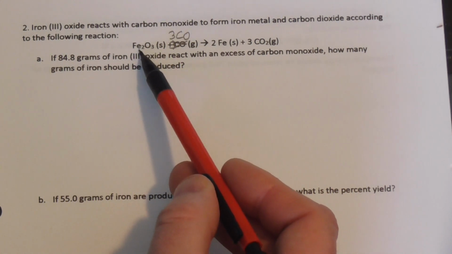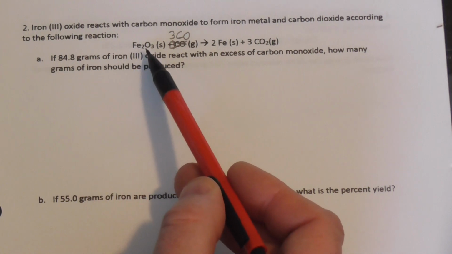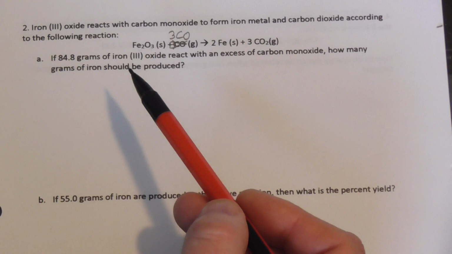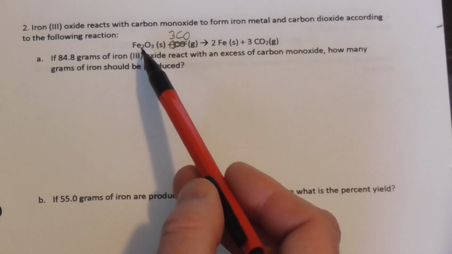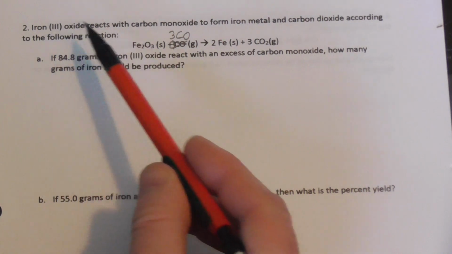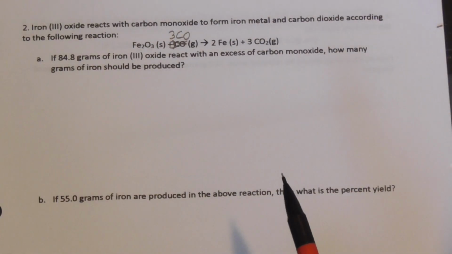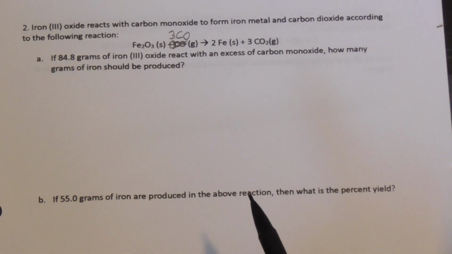Minus 2 plus 3, the easiest way to balance them, I have 3 minus 2's and 2 plus 3's. Never, never, never expect iron 3 to have a 3 as the number of atoms, because the 3 refers to the charge on the atom, not the number of atoms. We can't keep making that mistake.